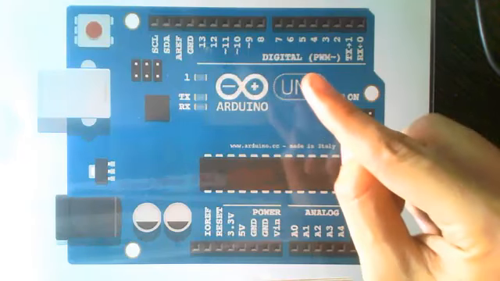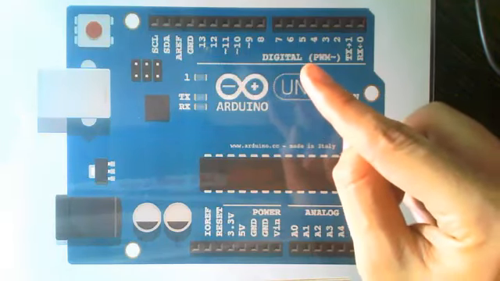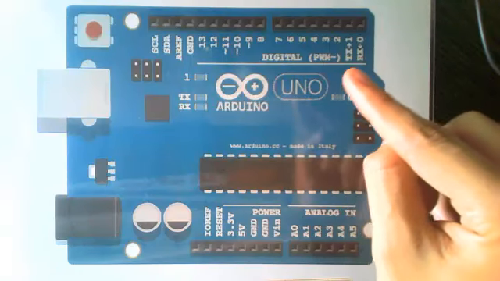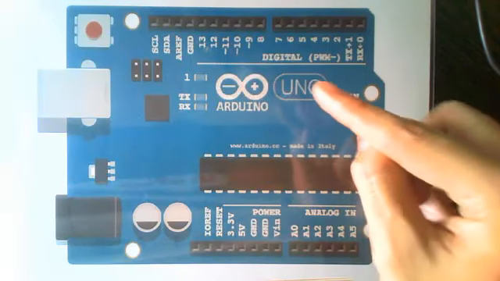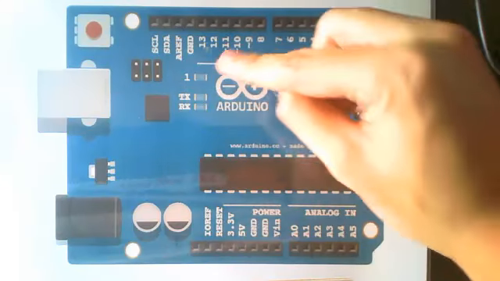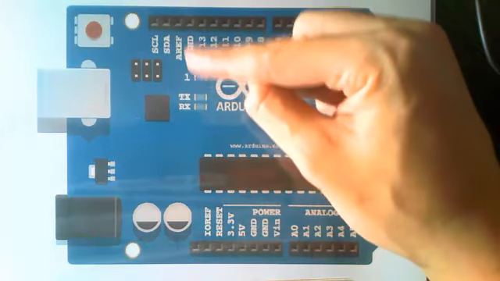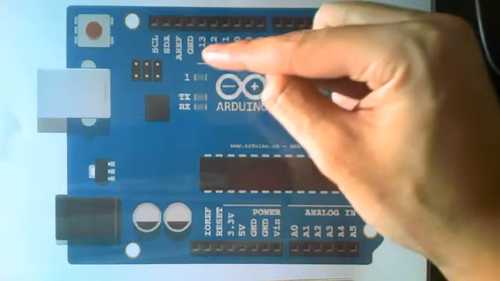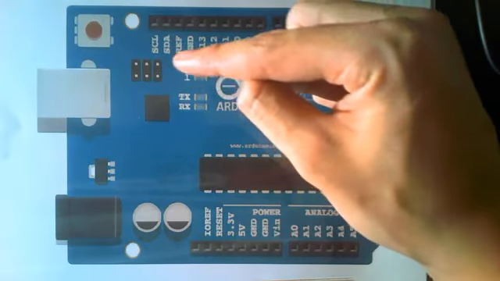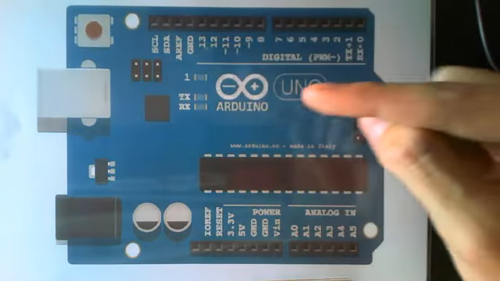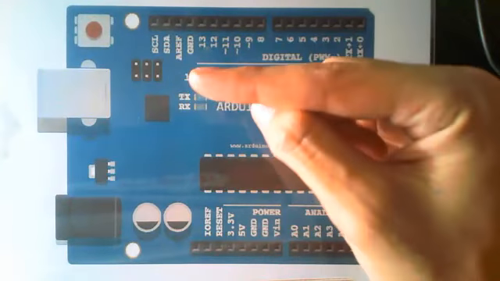You will also notice a PWM abbreviation with a dash after. This stands for pulse width modulation. You will notice a pin labeled GND, which stands for ground. REF stands for analog reference. It's used for external reference voltage.